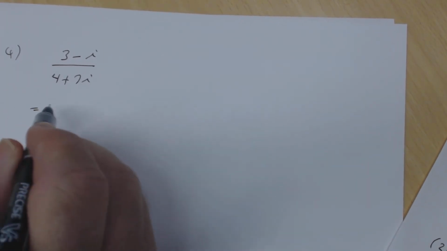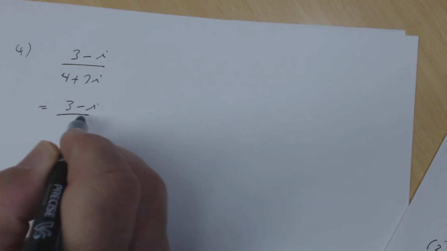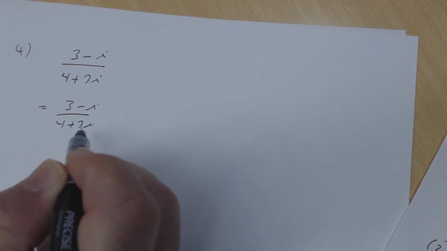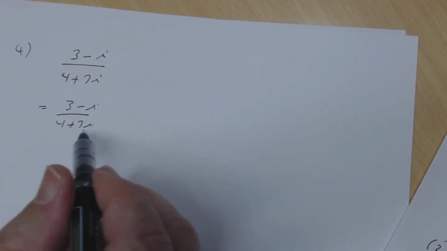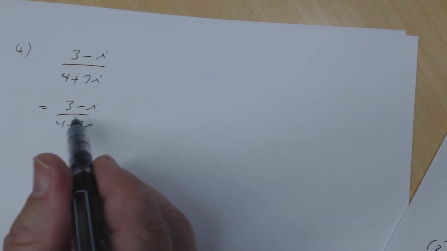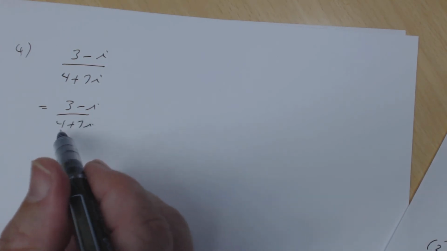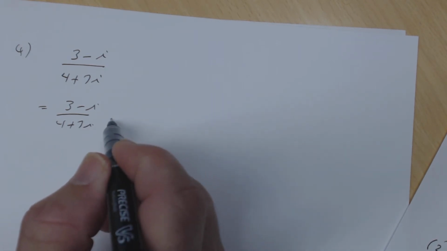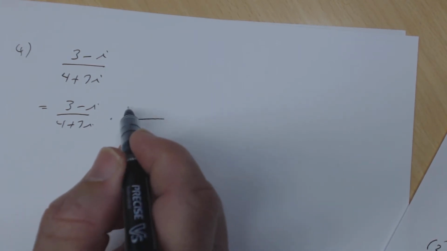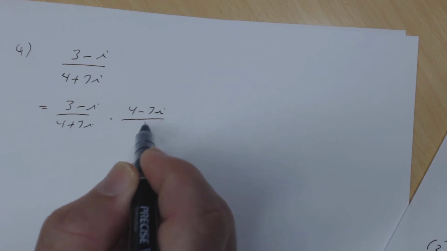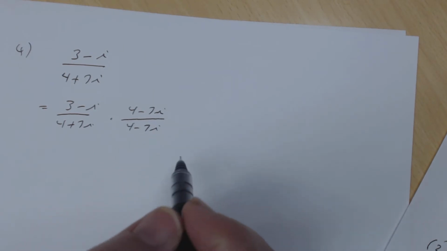So again, I'm going to multiply both numerator and denominator by the conjugate of the denominator. Remember, you want to make this denominator a real number. So the conjugate of 4 plus 7i is 4 minus 7i. What I do to the denominator, I'm going to do to the numerator.